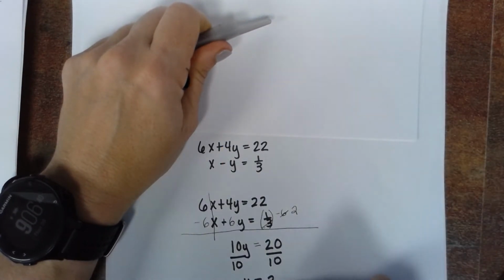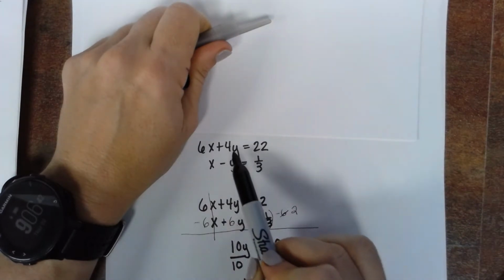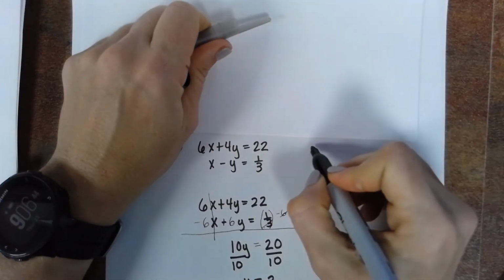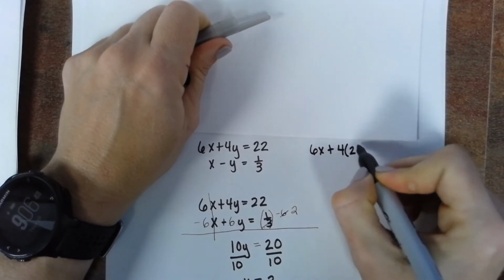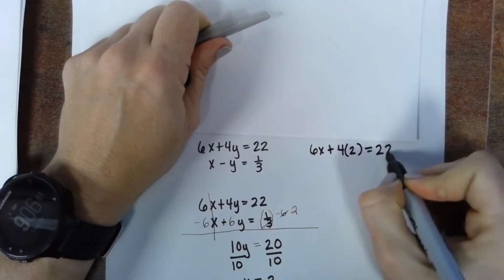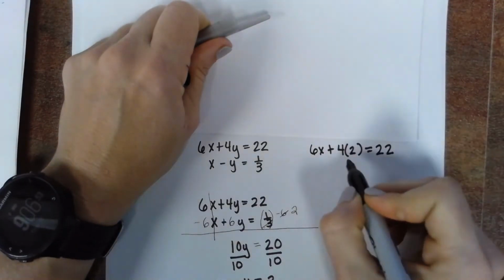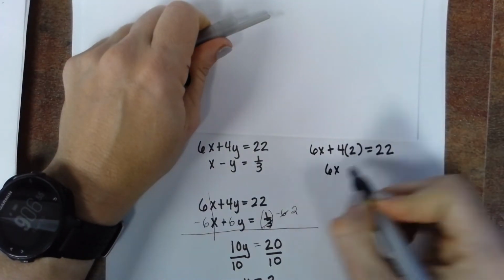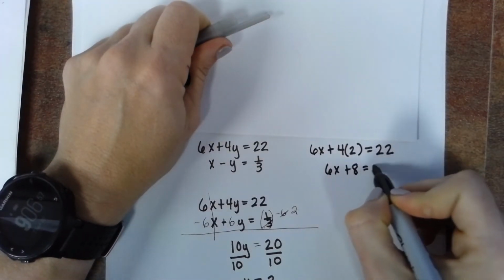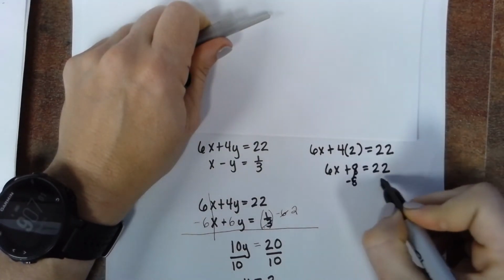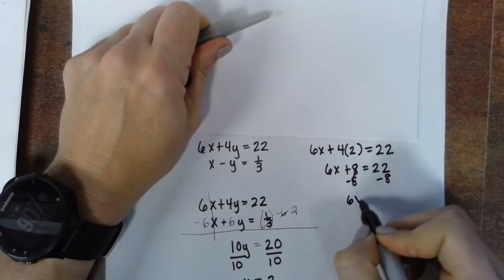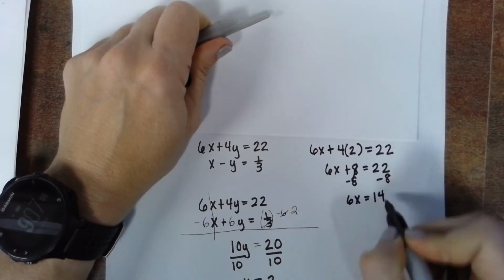I'm going to assume that you guys would prefer to use the one without the fraction. So we're going to go back to that original and substitute 2 for y and solve for x. So I get 6x plus 8 equals 22. Then I want to subtract 8 from both sides. I get 6x equals 14.